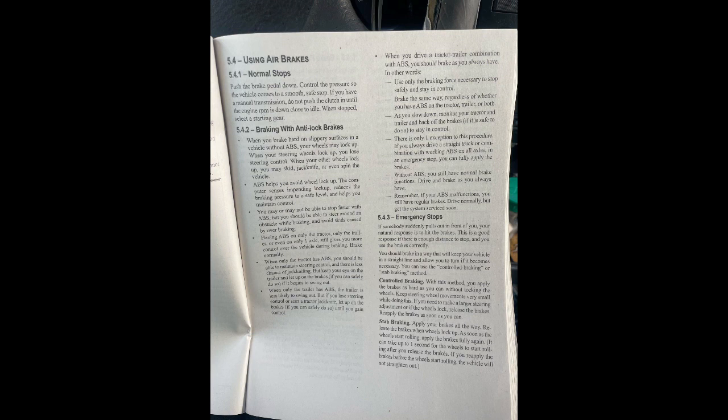There is only one exception to this procedure. If you always drive a straight truck or combination with working ABS on all axles, in an emergency stop, you can fully apply the brakes. Without ABS, you still have normal brake functions. Drive and brake as you always have. Remember, if your ABS malfunctions, you still have regular brakes. Drive normally, but get the system serviced soon.